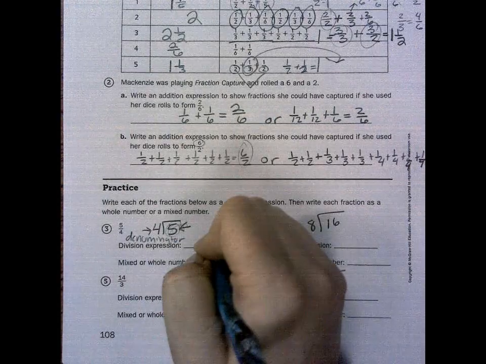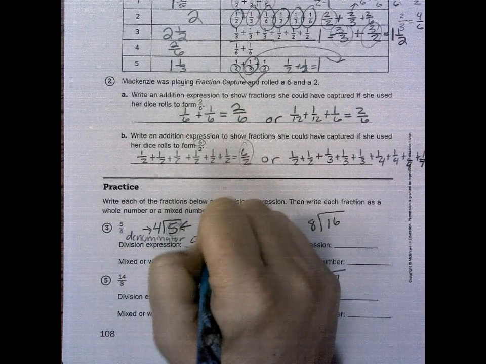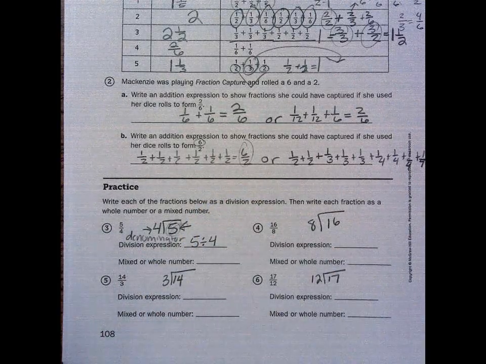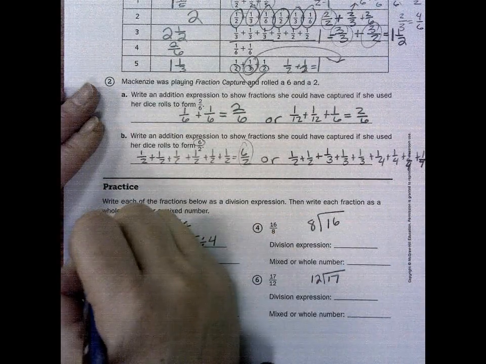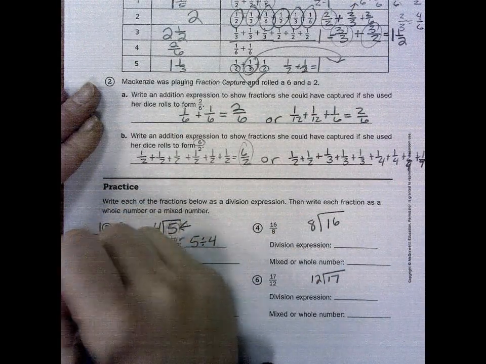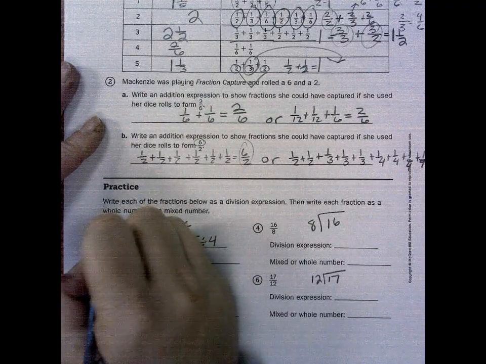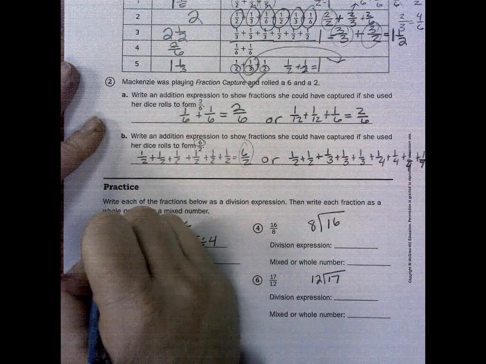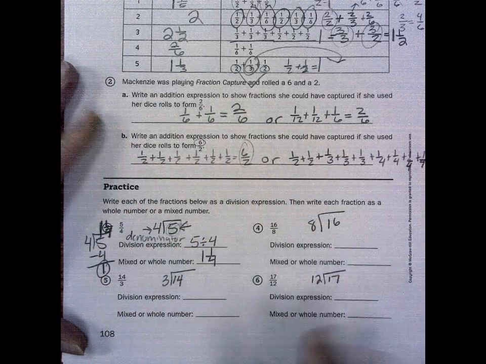So my division expression would just be 5 divided by 4, and as a mixed or whole number, then I would actually do the division here. So 4 goes into 5 one time, then we subtract. Now my 1 becomes my numerator, and my denominator stays the same. So 5/4 is the same as 1 1/4.